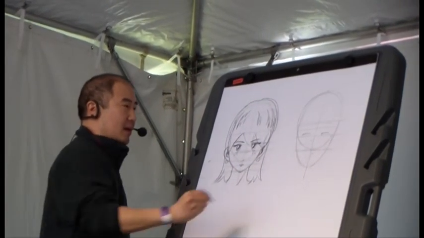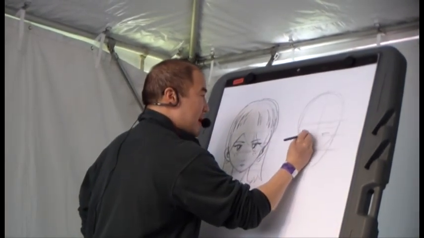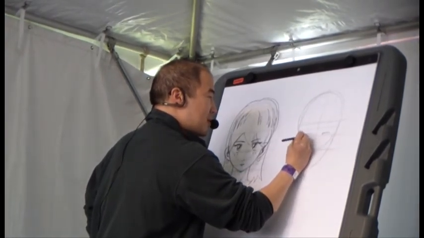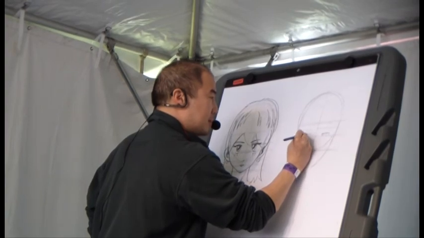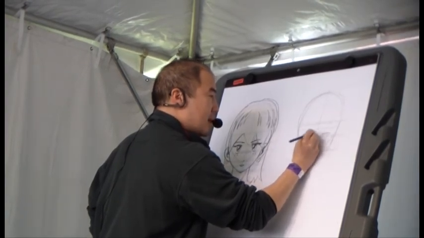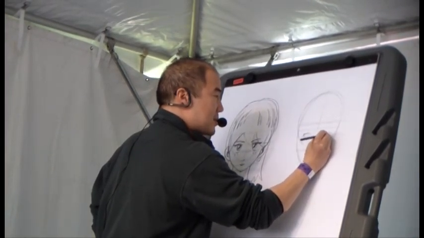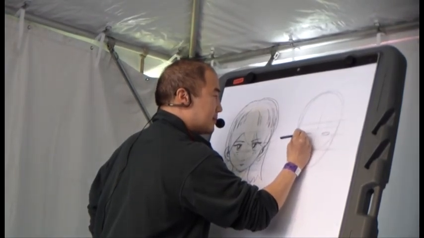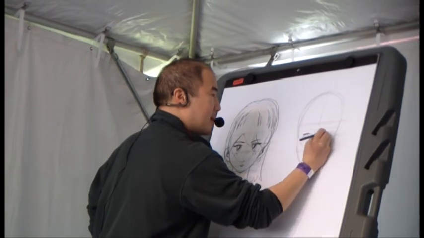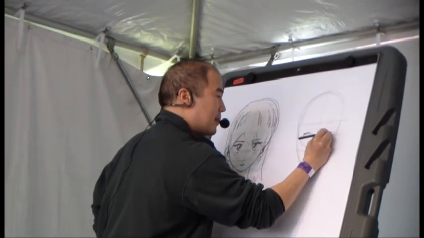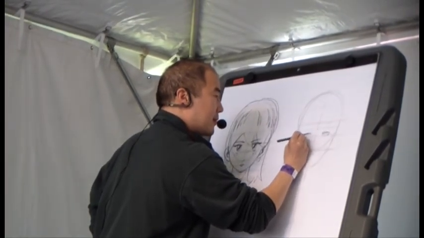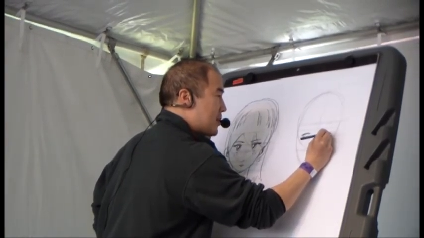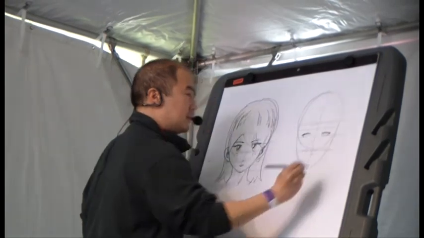Okay? And when drawing a more realistic manga, I want to make the eyes a little bit narrower. I'm going to keep the thicker eyelashes, and I'm going to add the thicker eyelashes since we're drawing a girl.